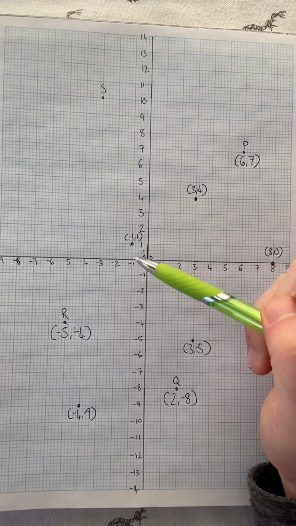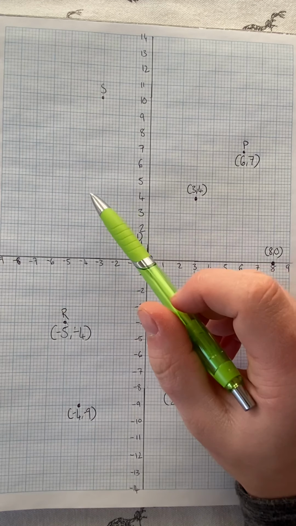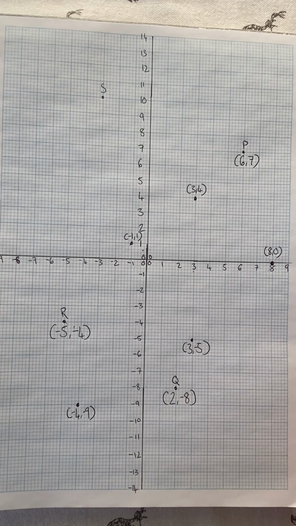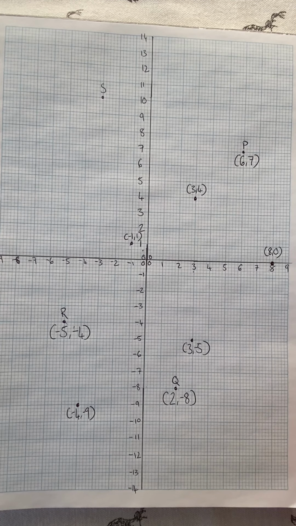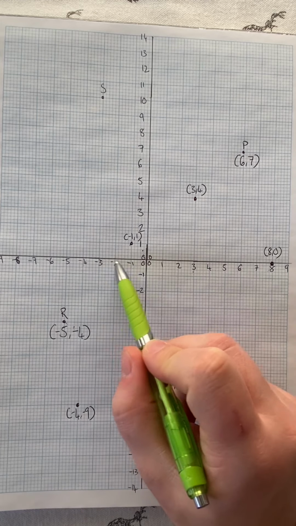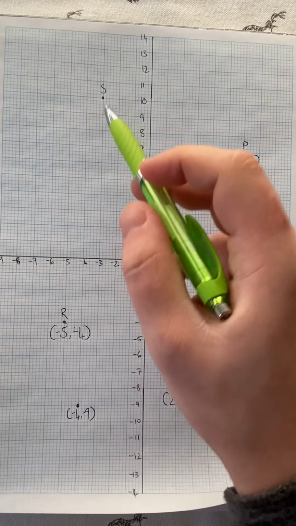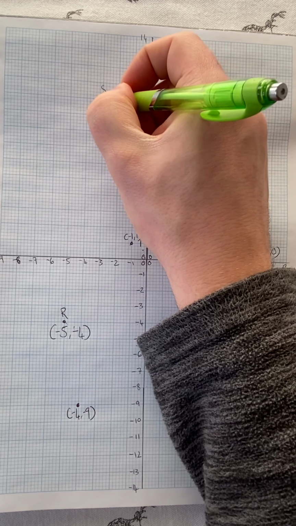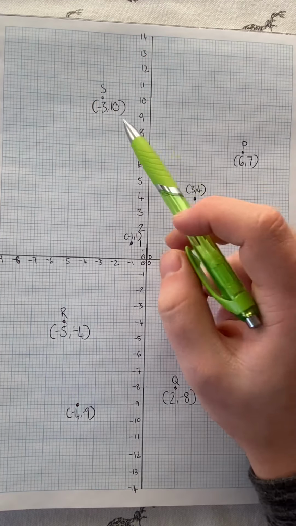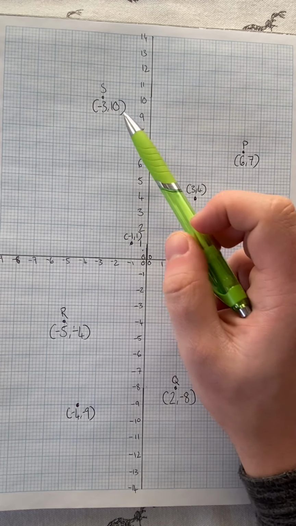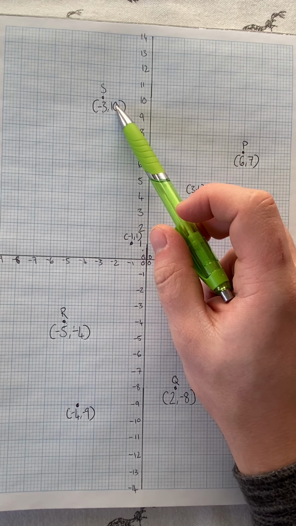And then the last one, last quadrant, we're looking at S up here. See if you can do this one on your own. If you want, pause the video and see if you can pick it up yourself on this one. So we go across to -3, because we measure our x-axis first, so -3 up to 10, so we'd have -3, which is our x-coordinate, 10. In this quadrant, the x-axis is always negative, the y-axis is always positive.